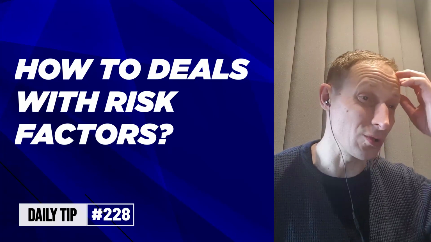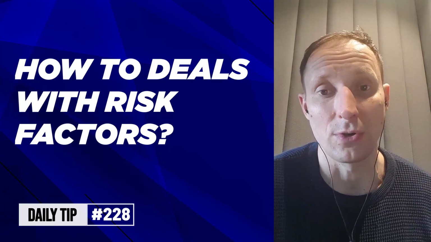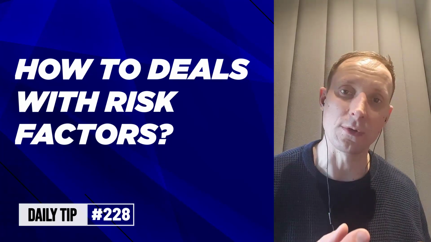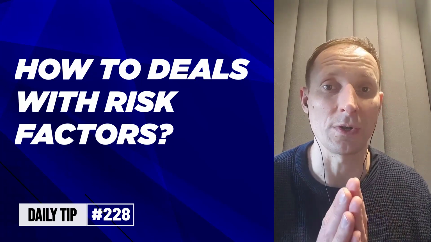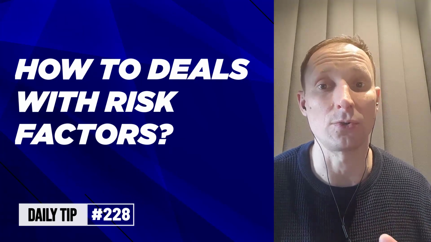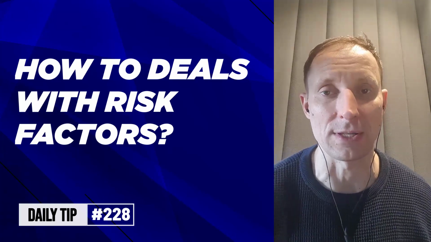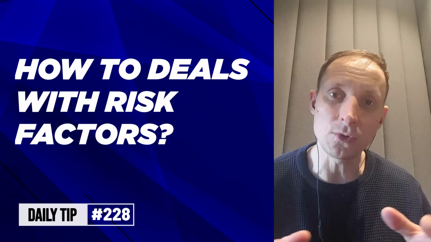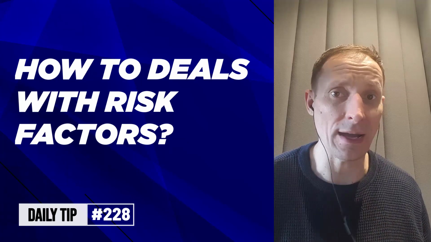So what you need to do is find solutions to reduce the likelihood of that risk. Remember, the likelihood of the risk is high and the impact of the risk factor is high. Your number one priority is to find ways to reduce the likelihood of that risk, to reduce the chances that that risk is going to happen.